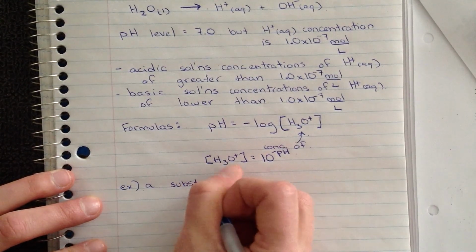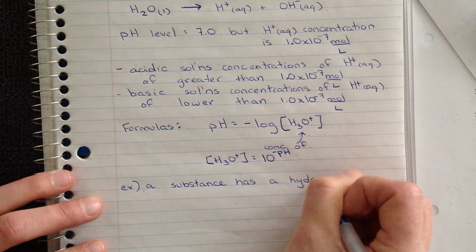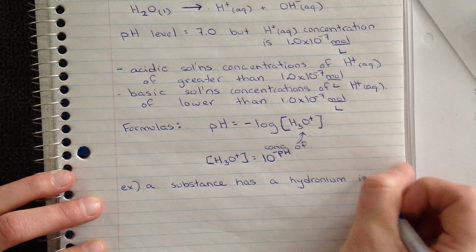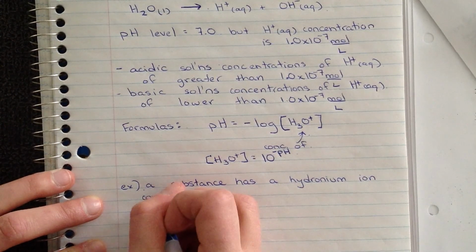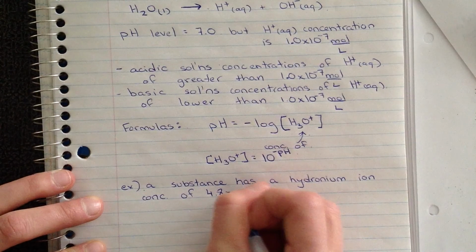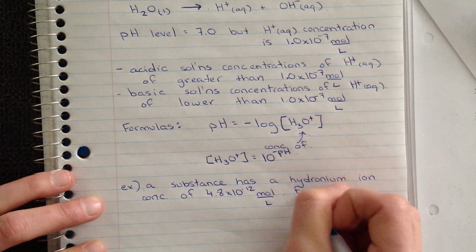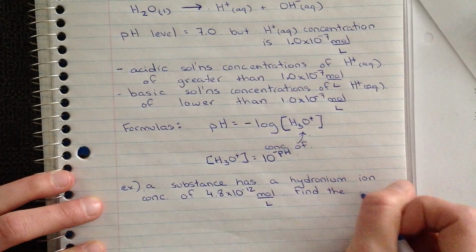A substance has a hydronium ion concentration of 4.8 times 10 to the negative 12 moles per liter. Find the pH.